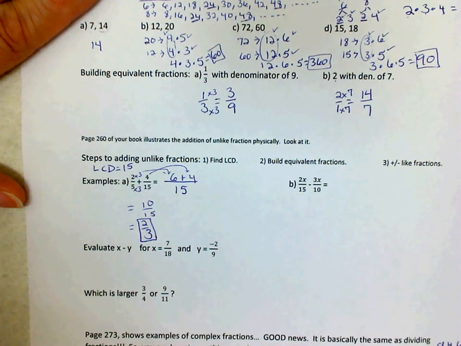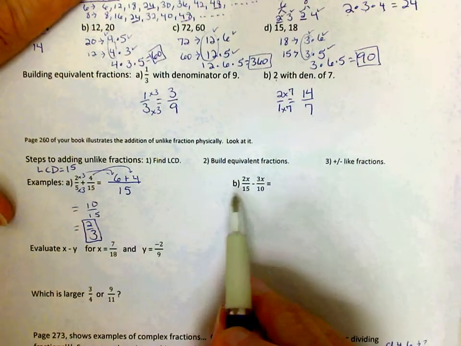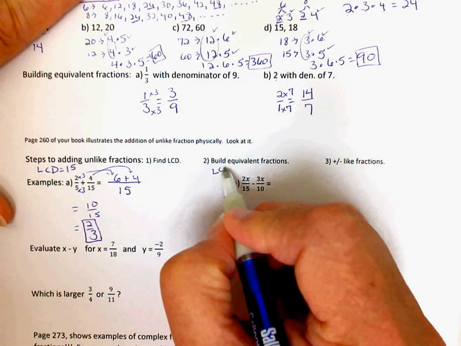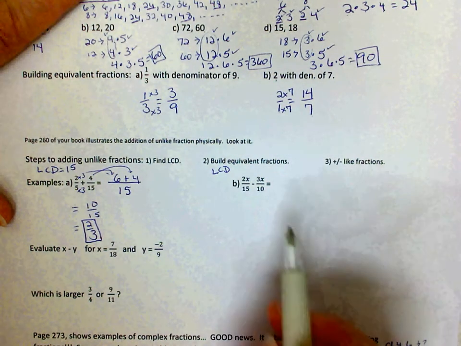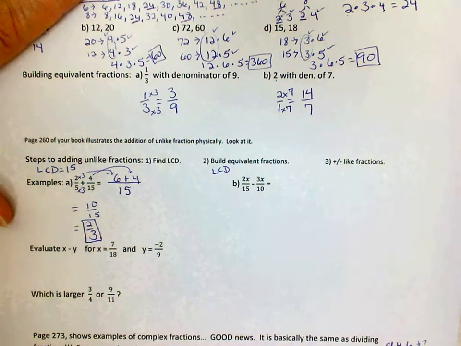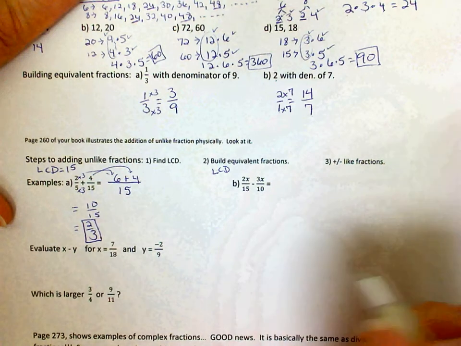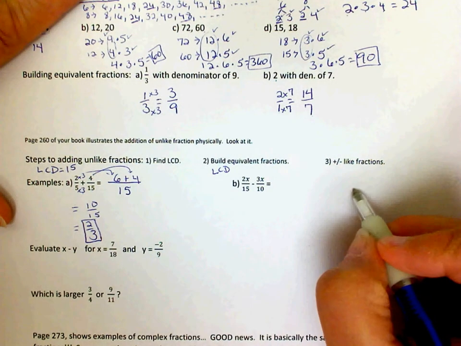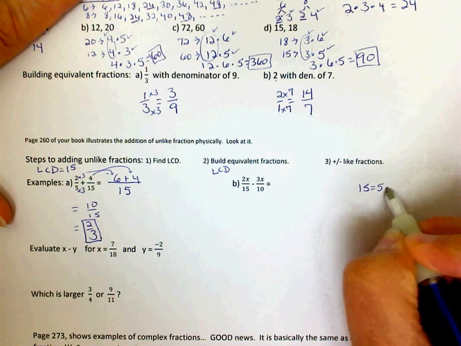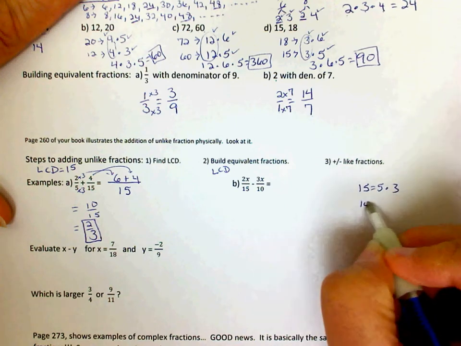Now, 15 and 10. Well, think of your multiples of 10, or again you can come over here and 15 is 5 times 3 and 10 is 5 times 2.